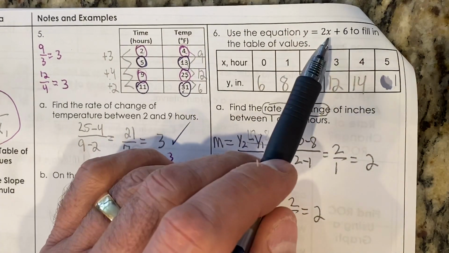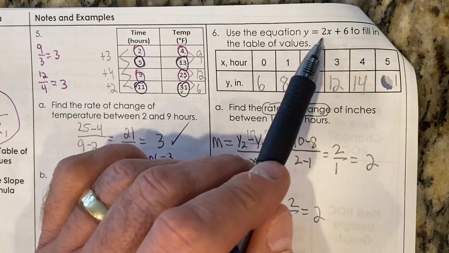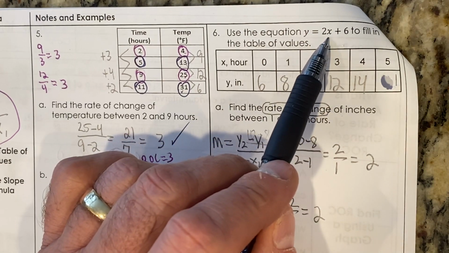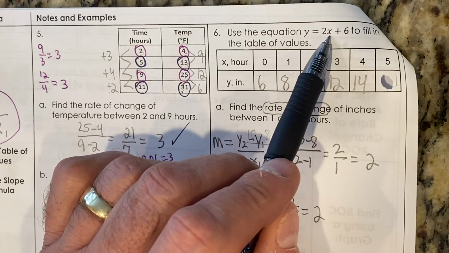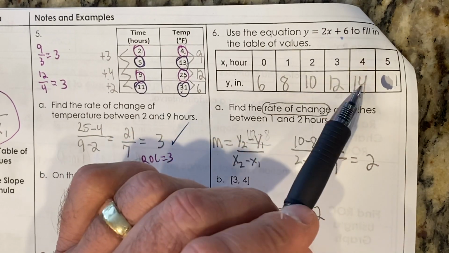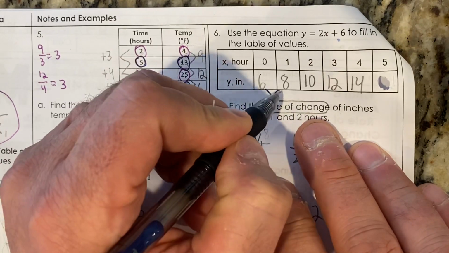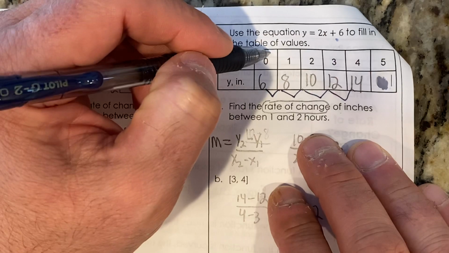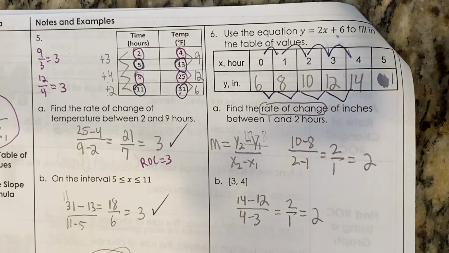If you put a 0 in for x, 2 times 0 is 0, plus 6 is 6. If you put a 1 in for x, 2 times 1 is 2, plus 6 is 8. Put a 2 in for x, 2 times 2 is 4, plus 6 is 10. Put a 3 in for x, 2 times 3 is 6, plus 6 is 12. 4, 2 times 4 is 8, plus 6 is 14, and so on. But notice, what's the rate of change? Up 2, up 2, up 2, up 2, for every time that the x's are going up 1, okay?